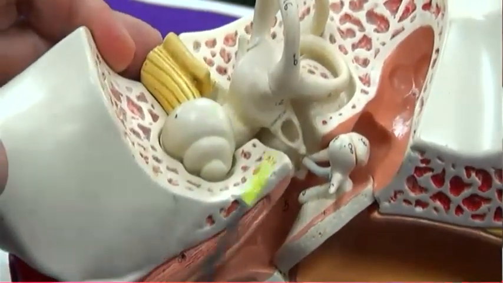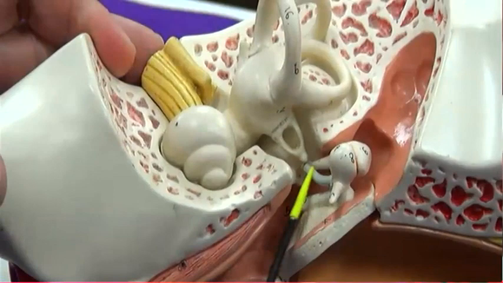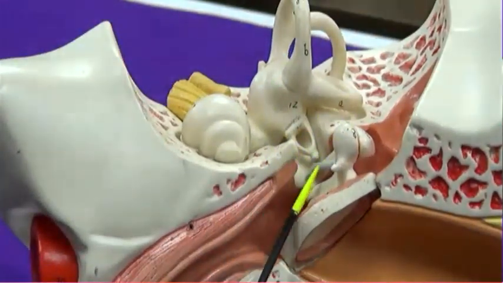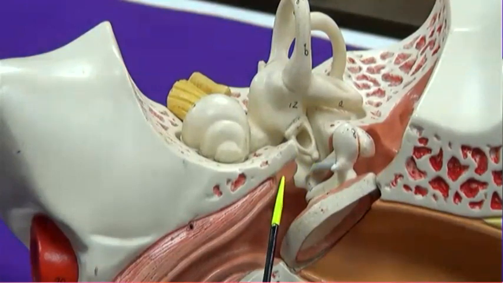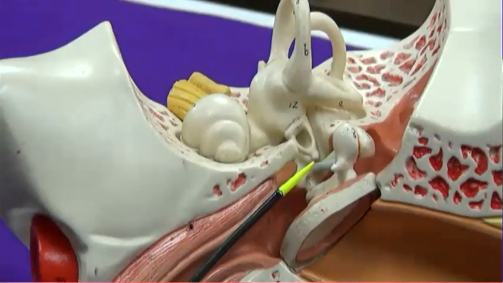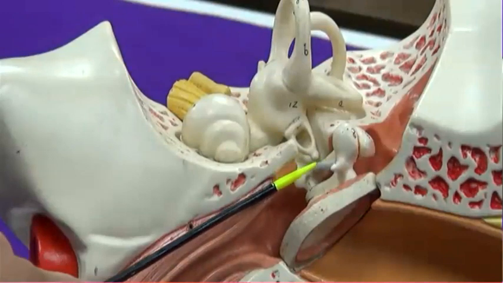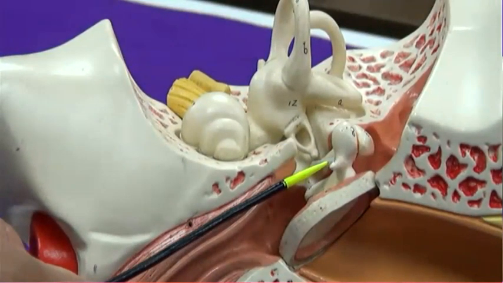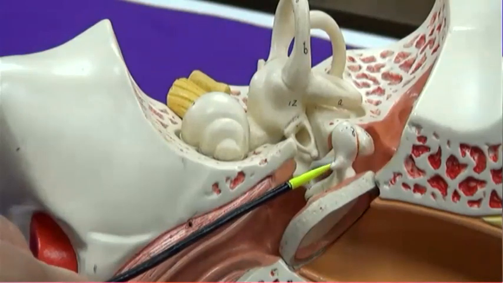So this is the tendon of the tensor tympani, which is attached to this part of the muscle. This is the tensor tympani muscle. The tendon of the tensor tympani muscle is attached to the neck of the malleus.